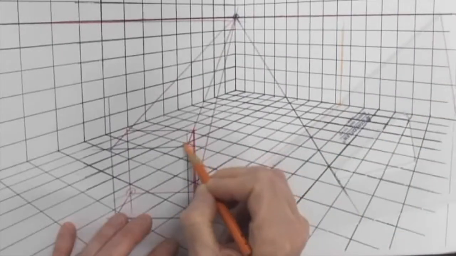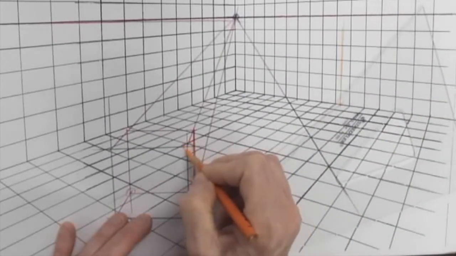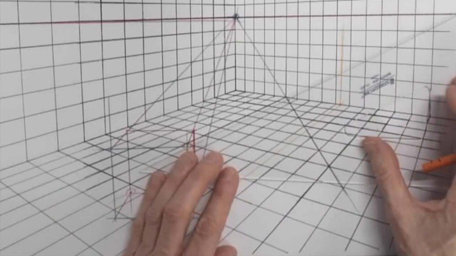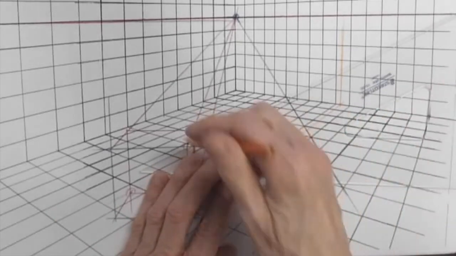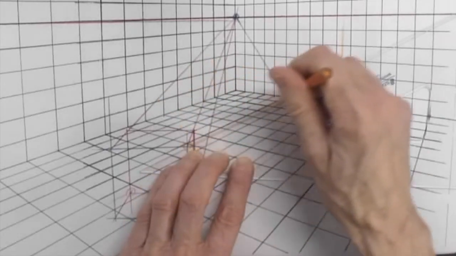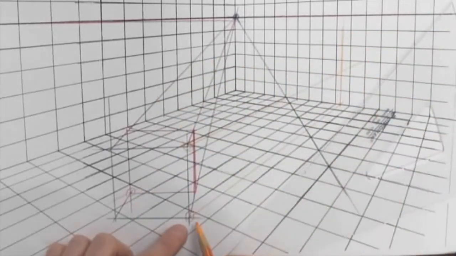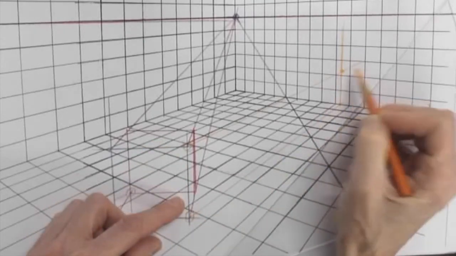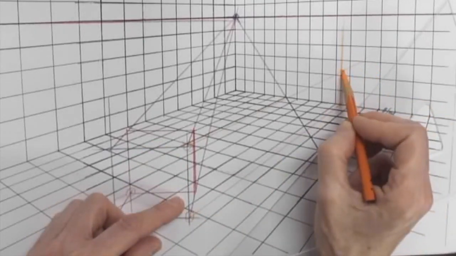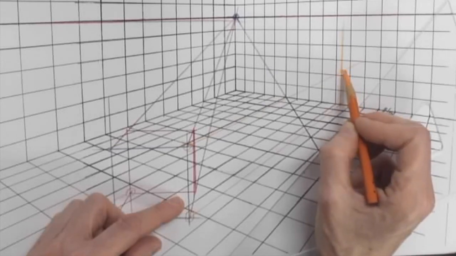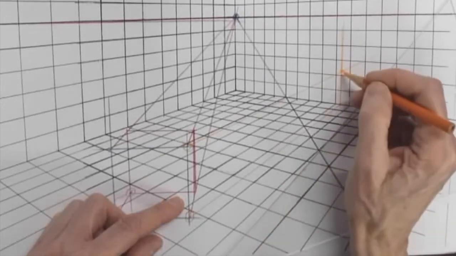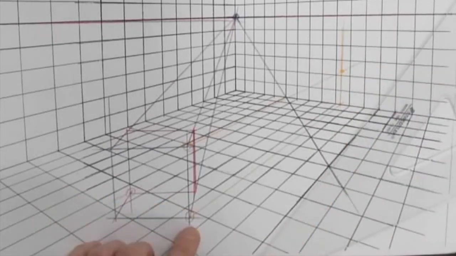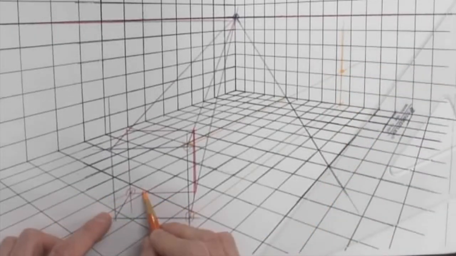All I need is one corner, and that will give me the height. Now I've used this corner. Now I'm using the top corner. I'm going to use my right vanishing point again, and I'm going to pull it along to the wall. So the height of that box is 2 1/3 feet. So 2 feet and about 4 inches. That will tell me how tall it is.